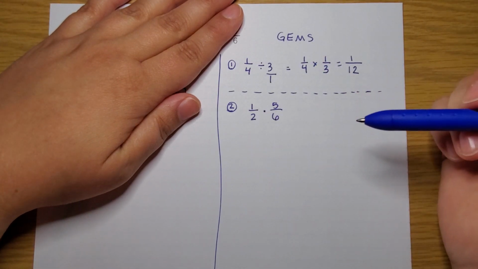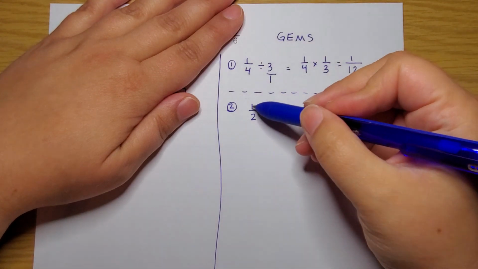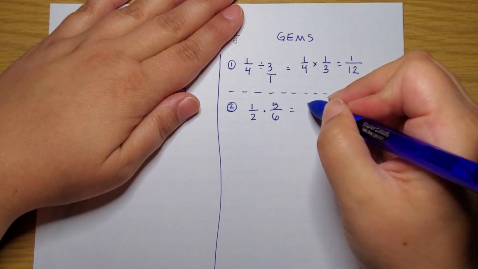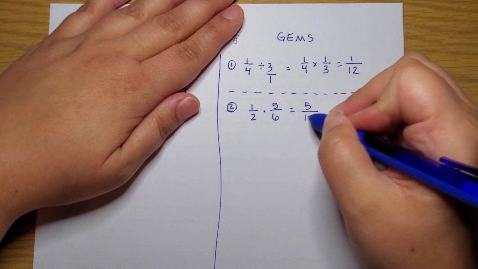So for multiplying fractions, put myself in the multiplication zone. I could either multiply across or I could use prime factorization. Once again, these numbers are pretty small, so I'm just going to go ahead and multiply across. 1 times 5 is 5, and 2 times 6 is 12.